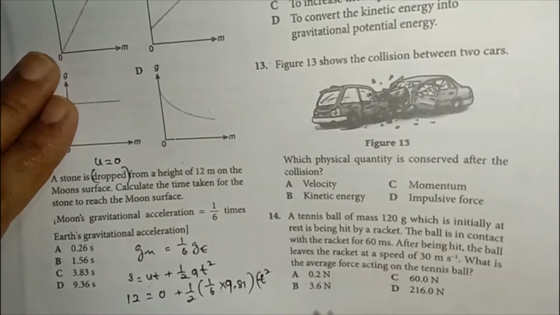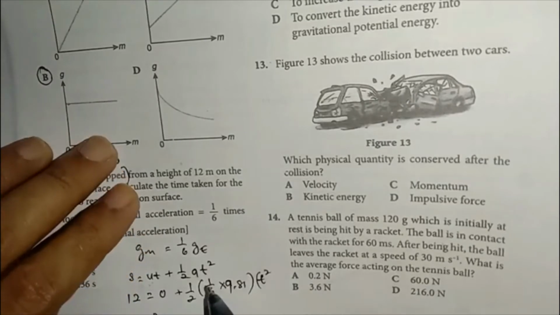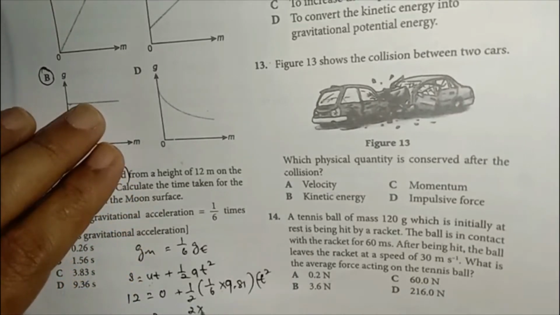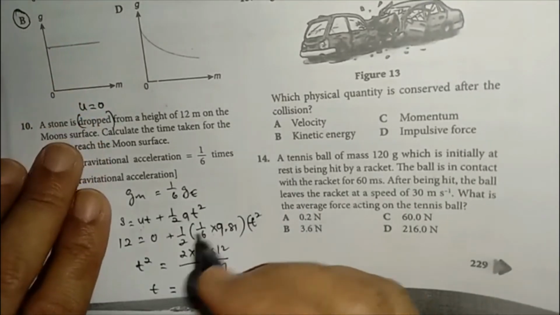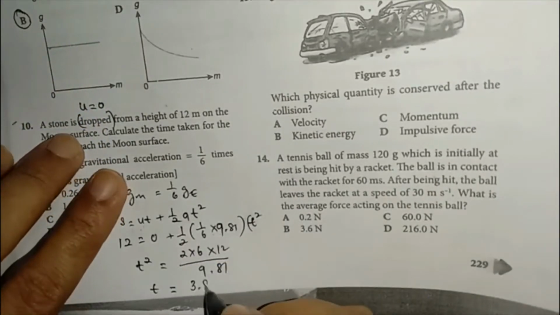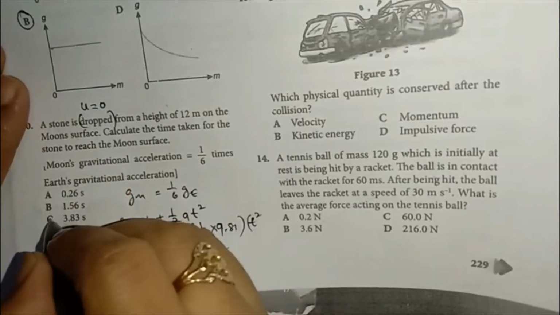So here we get t squared equals 2 times 6 times 12 divided by 9.81. So we solve for t. So we get 3.83 seconds. We have the answer is C.